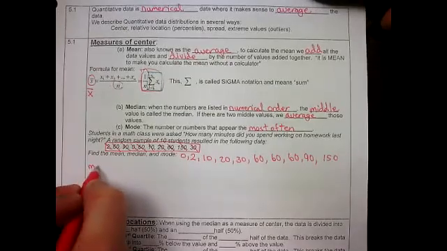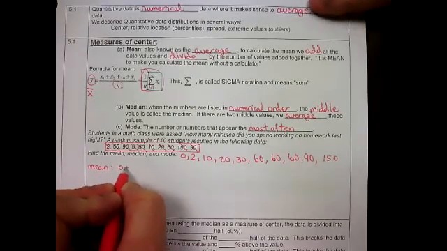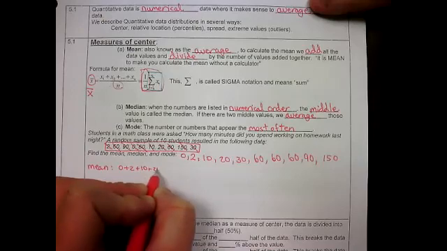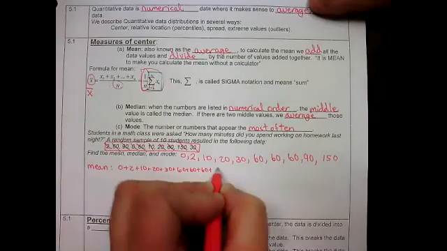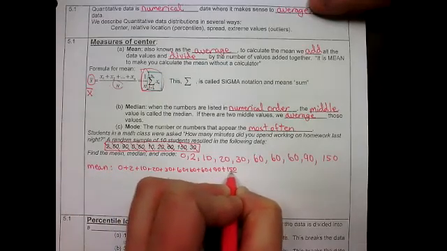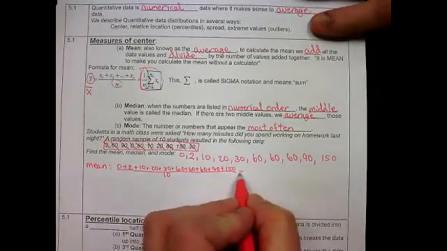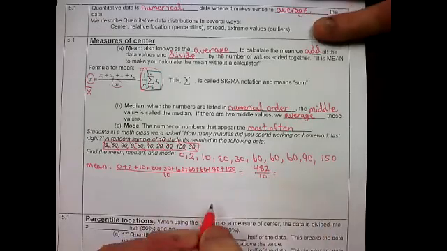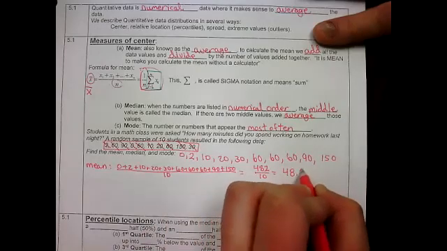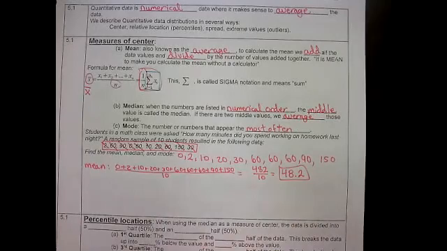So the first step is going to be to find the mean. To find the mean, I'm going to add up all of these values: 0 plus 2 plus 10 plus 20 plus 30 plus 60 plus 60 plus 60 plus 90 plus 150. And I'm going to divide by how many numbers there are. There are 10 of them. So when I add those up, I get 482 divided by 10. So my mean is going to be 48.2. In other words, that's my average of all of those. It doesn't mean that it's the number in the middle of the group. It's just my average.